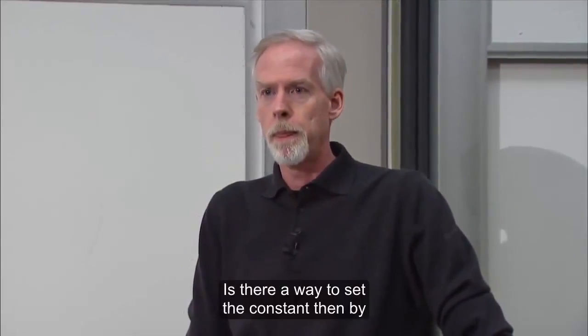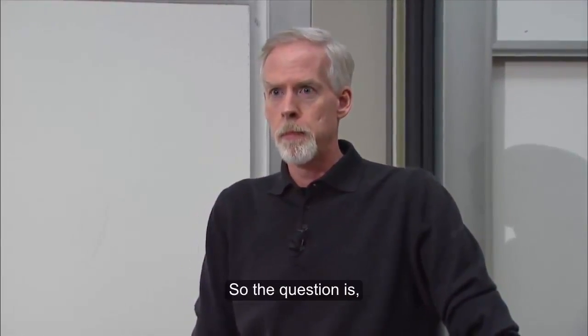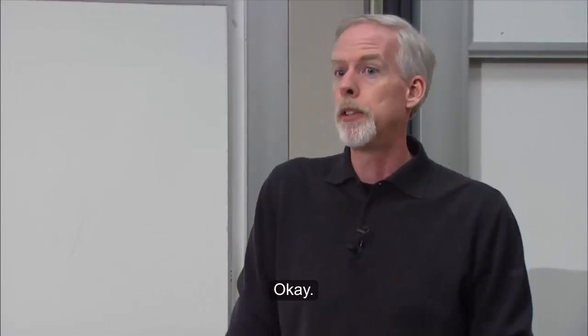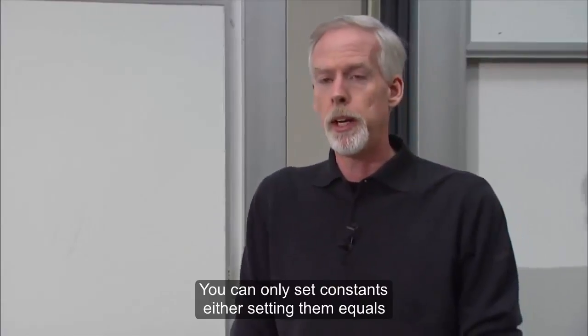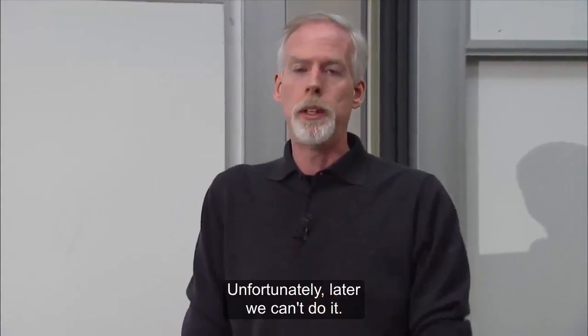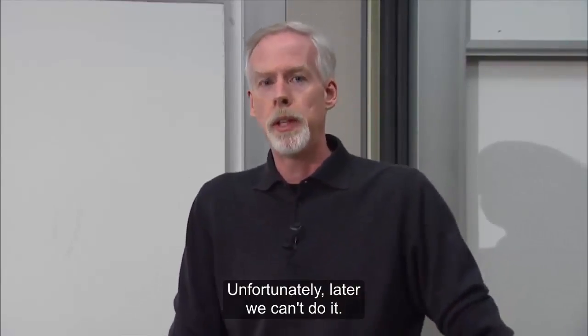Question? Is there a way to set a constant by calling a method? Like, so the question is there a way to set a constant by calling a method or something like that? And the answer is no. Okay, you can only set constants either by setting them equal to something or in your initializers. Unfortunately, later you can't do it.